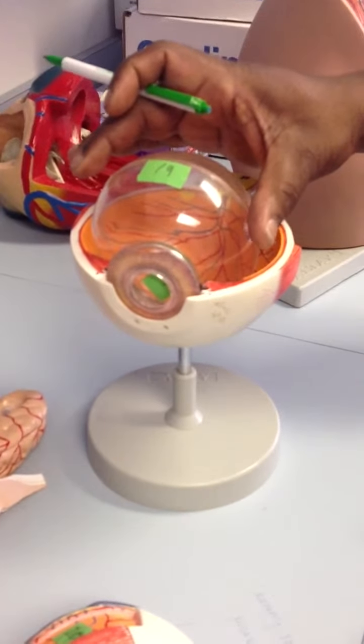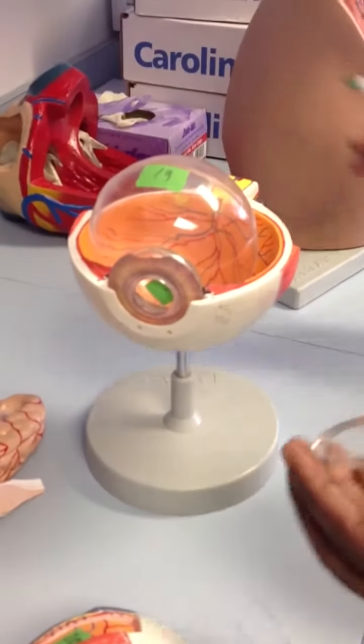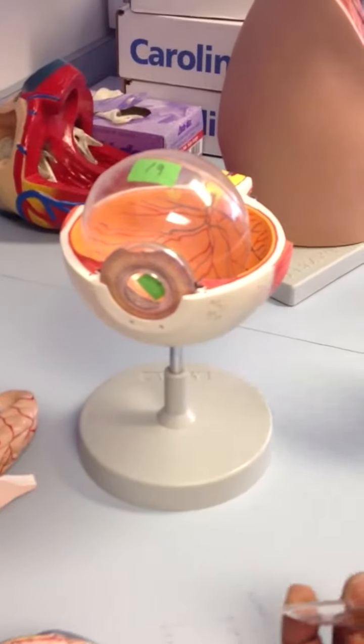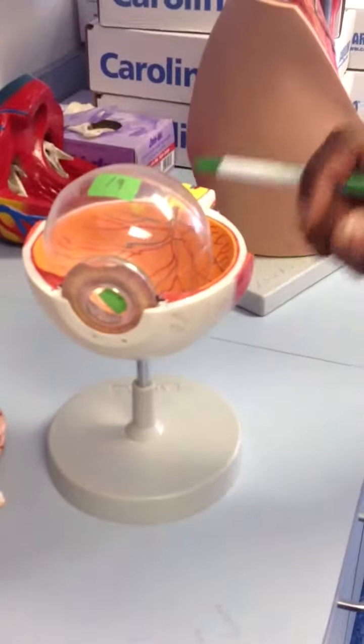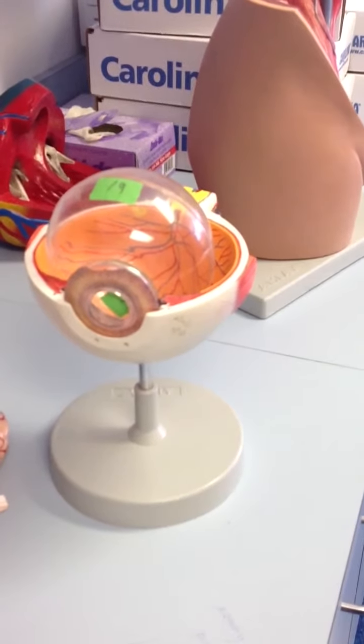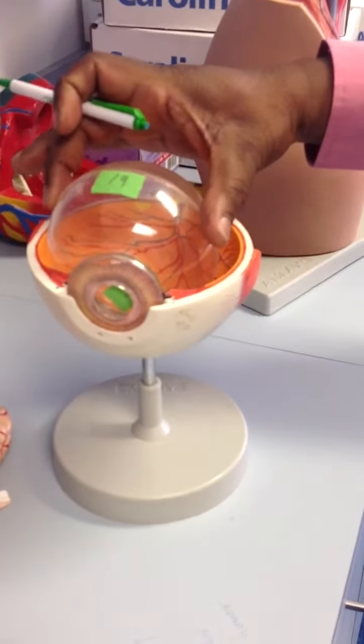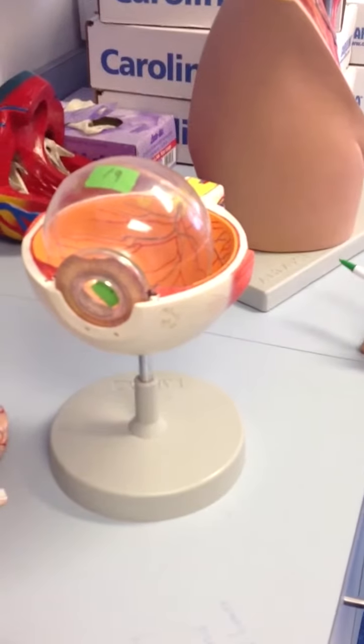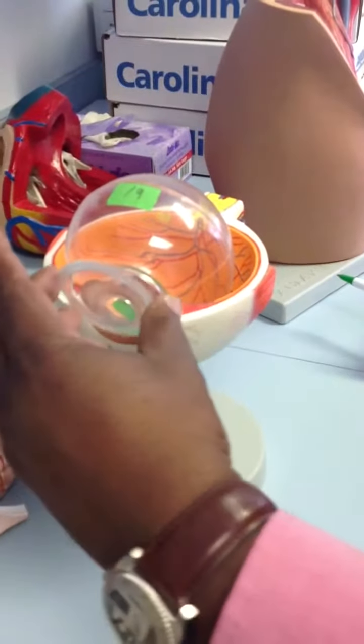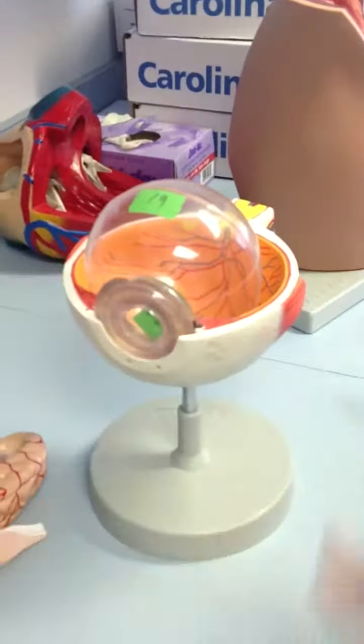The vitreous humor is what this ball is representing. It is behind the lens, between the lens and the retina. That's basically all you need to know regarding the eyeball.